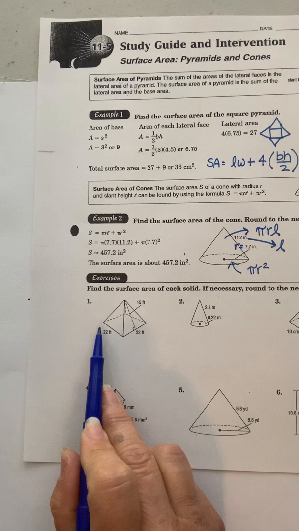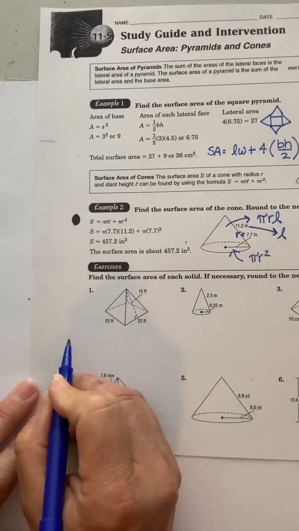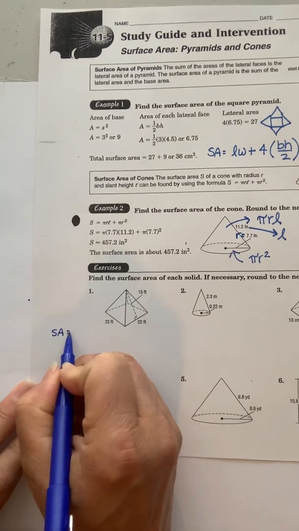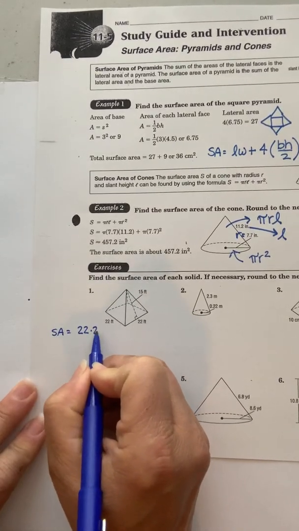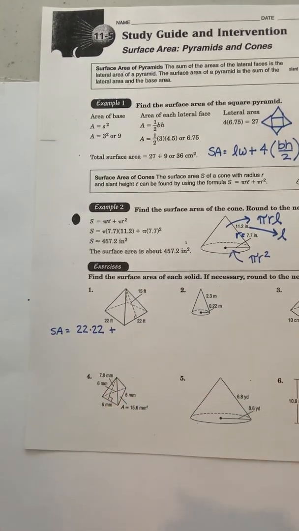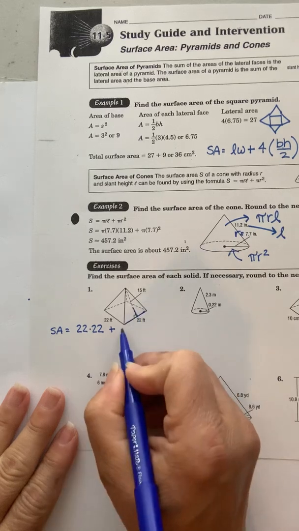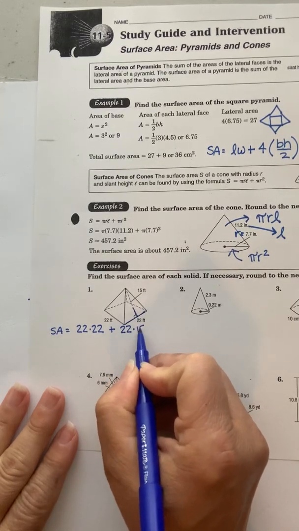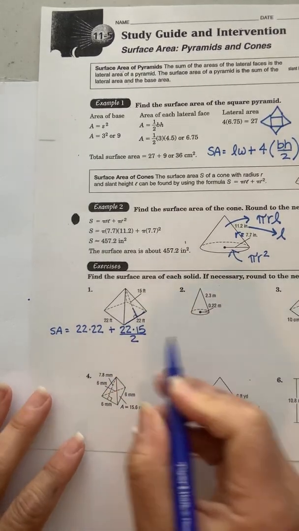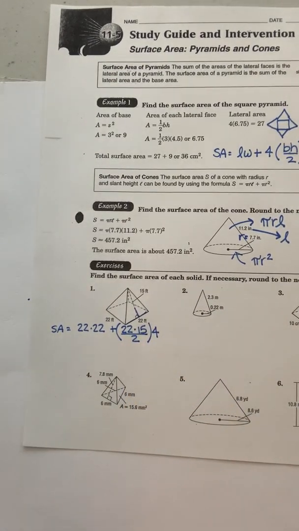All right, so remember, we have to find the area of the base. So that's my length and my width, or my side squared. It doesn't matter. You can write it twice. Plus I have to add 4 triangles. Each triangle is 22 by 15, divided by 2. That's each triangle. And there are 4 of them. You could put the times 4 at the beginning.